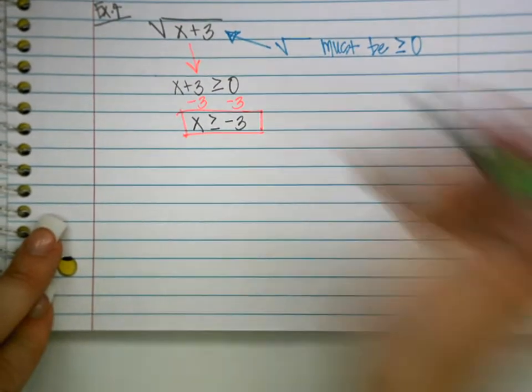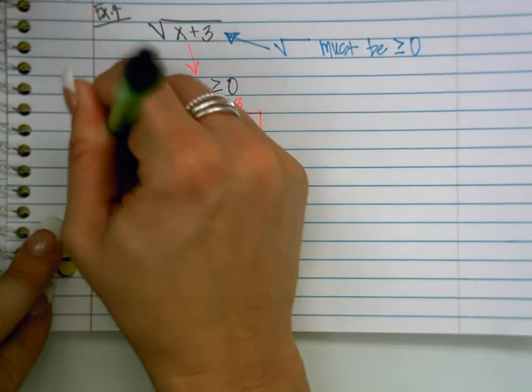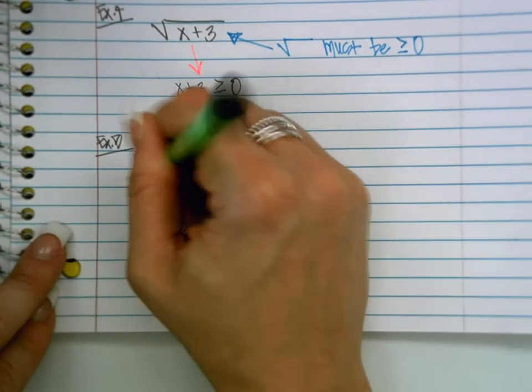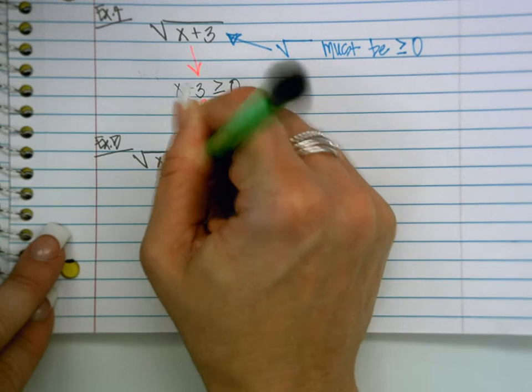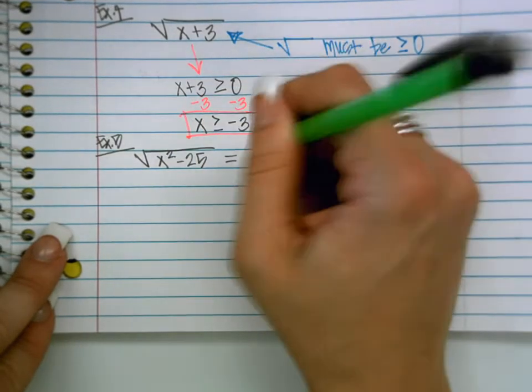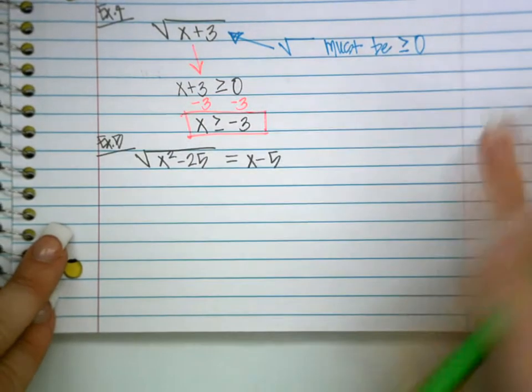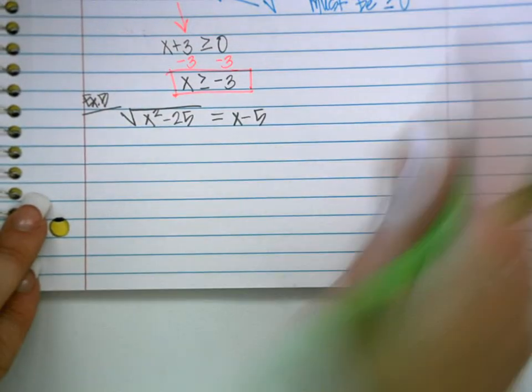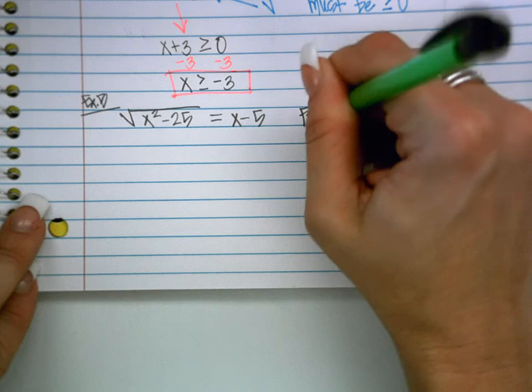And then the last one we're going to do for number 5, the last one for this set of notes, is root x squared minus 25 equals x minus 5. And I'm going to give you some multiple choice, okay? This is equivalent for what values of x?